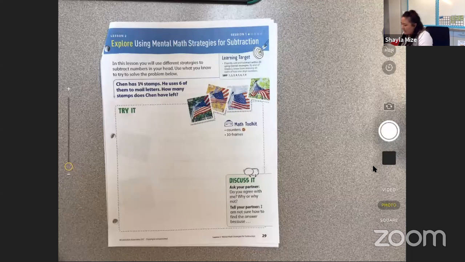So you are on page 29, and it says, in this lesson, you will use different strategies to subtract numbers in your head. Use what you know to try to solve the problem below. So here's our problem. Chen has 14 stamps. He uses 6 of them to mail letters. How many stamps does Chen have left?